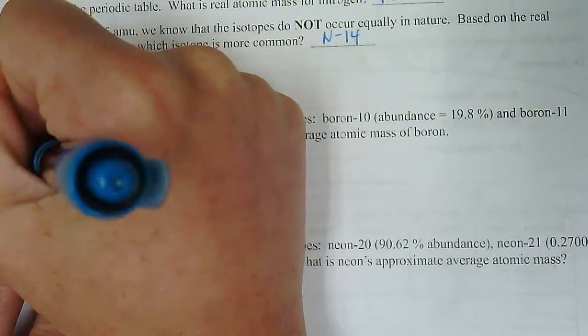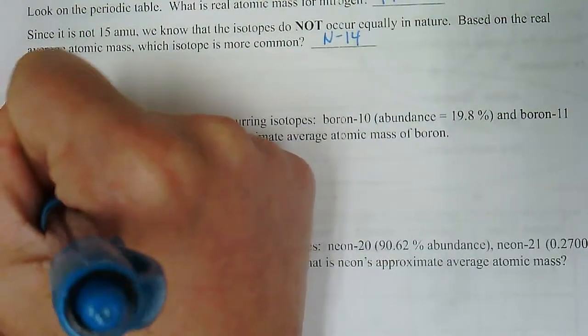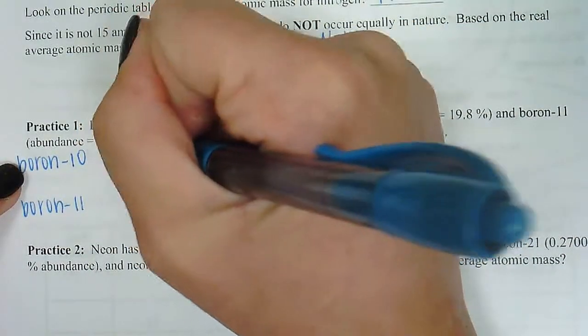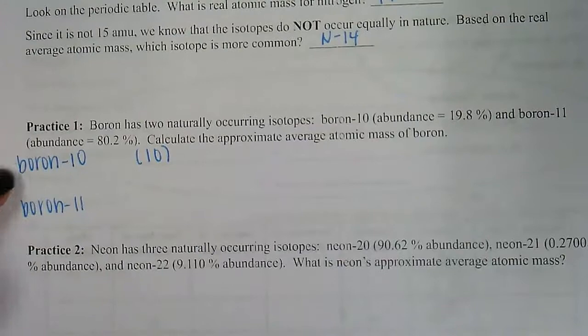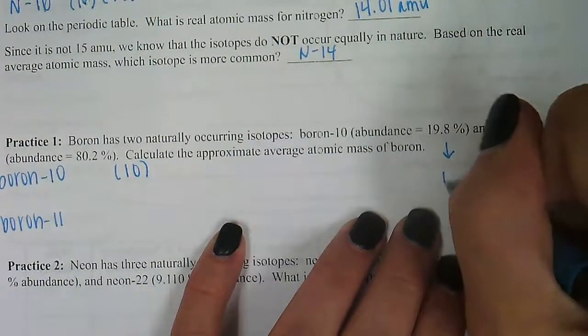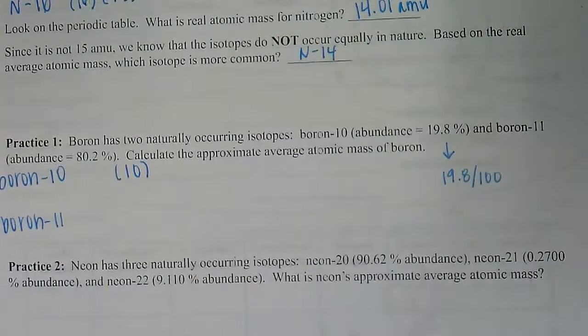So I'm going to come out here on the side, and I will write boron 10, and then I will also write boron 11. So for boron 10, I will take my first mass, which is 10, and then I'm going to come down here and do 19.8 divided by 100.